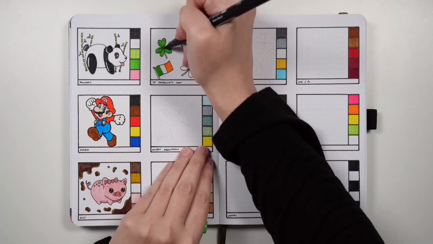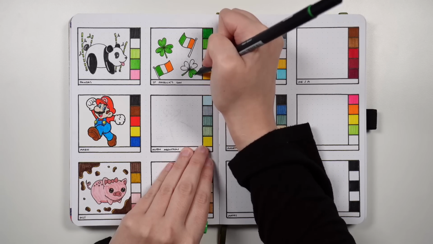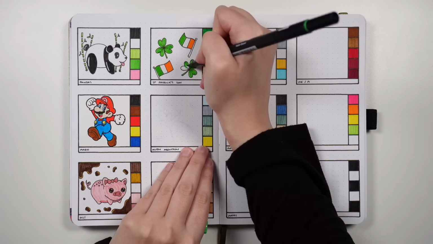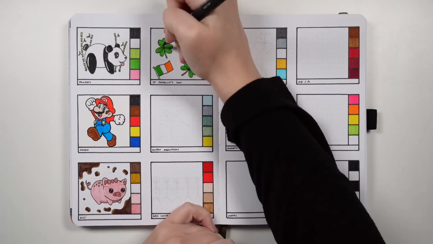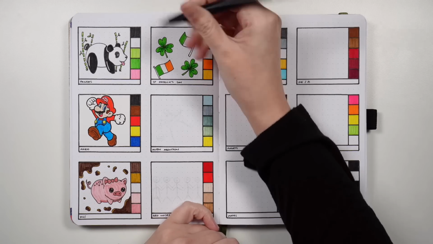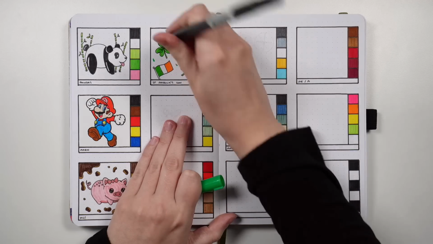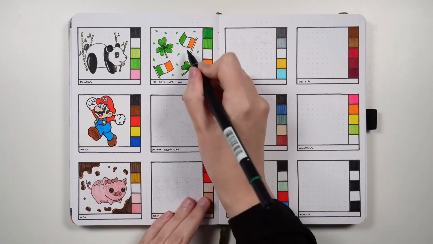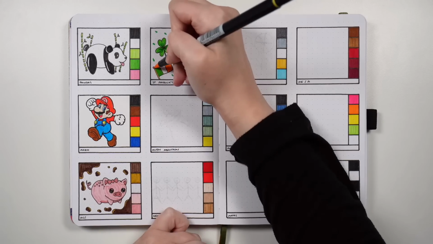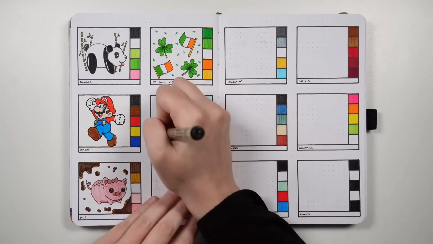I don't know quite why it is, but there seem to be a lot of planners that use green as the colour palette for March. I'm not sure if that's St. Patrick's Day related or just an odd coincidence, but there seems to be a significant number of planners that use green in March.